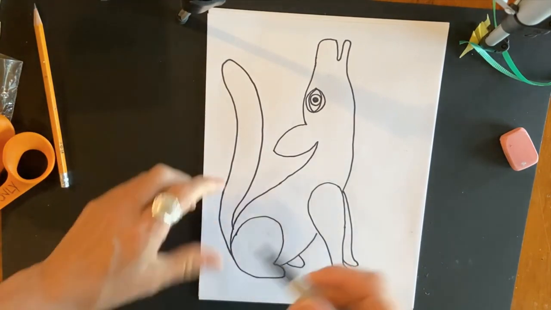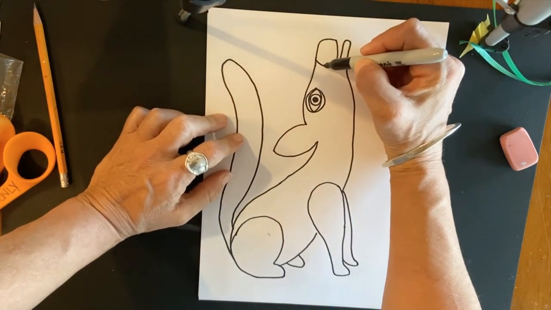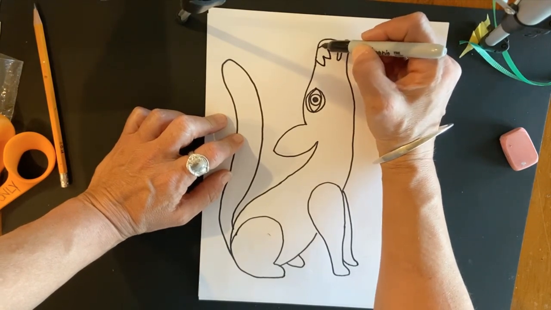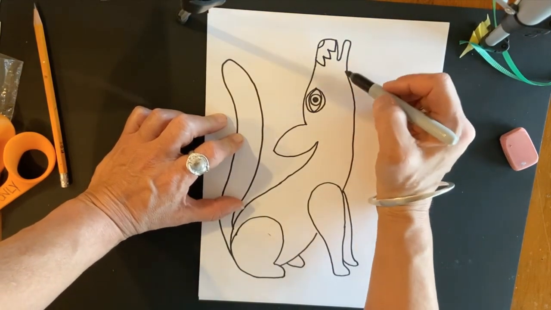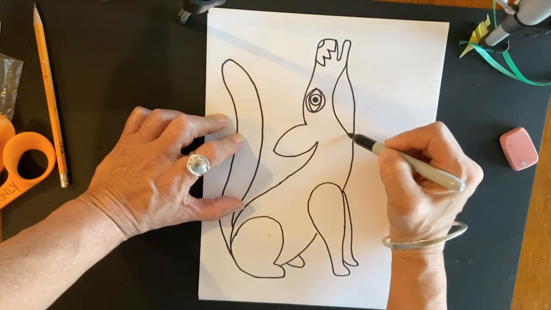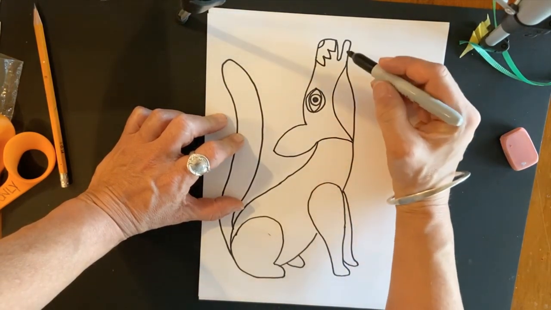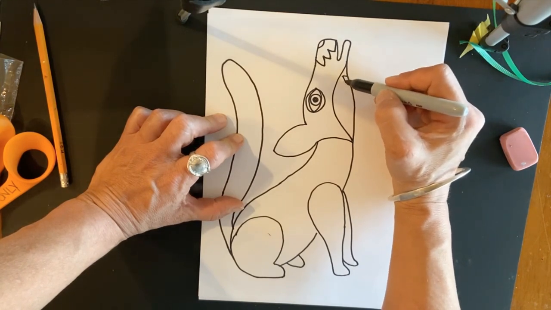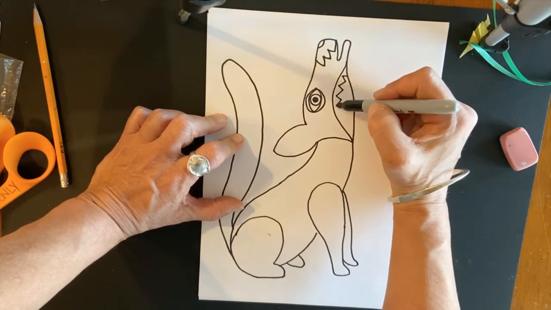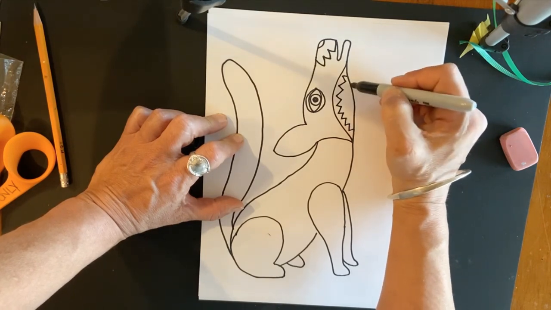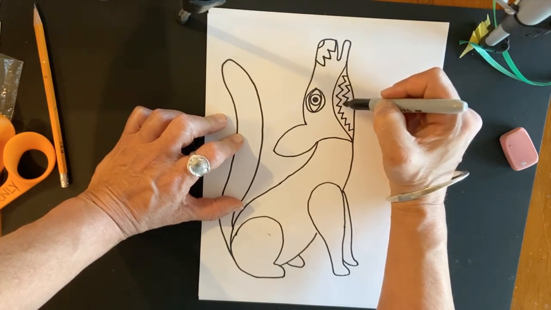And now I'm going to give him some patterns. I'm just gonna kind of divide the sections up, give him some interesting sections. And I'm just gonna add some different patterns. Here I'm just adding kind of a zigzag.